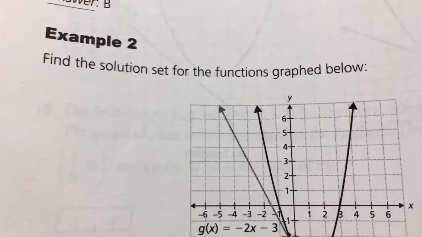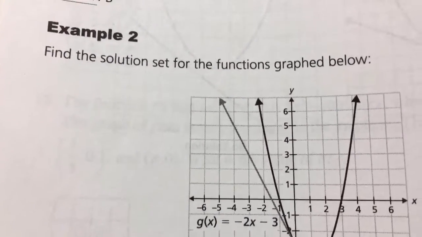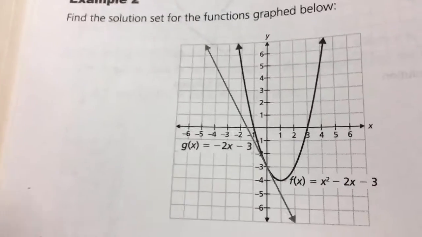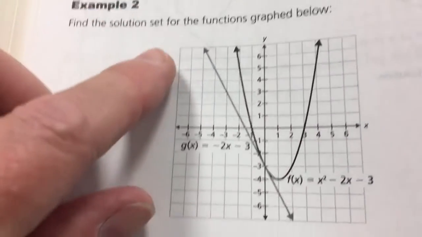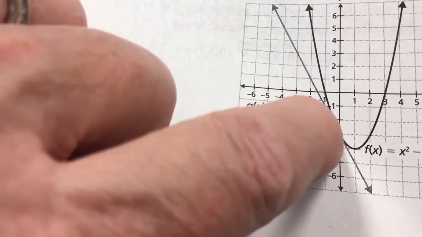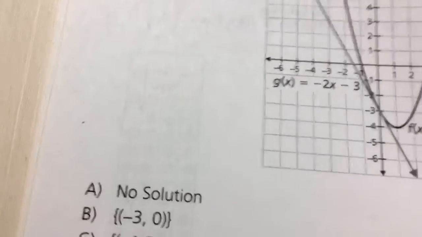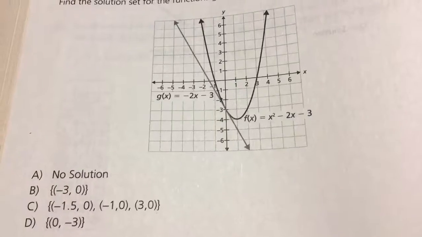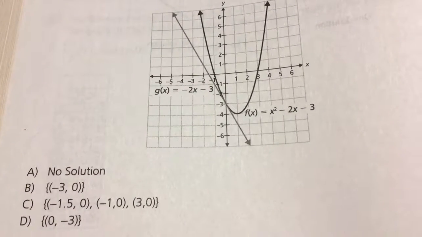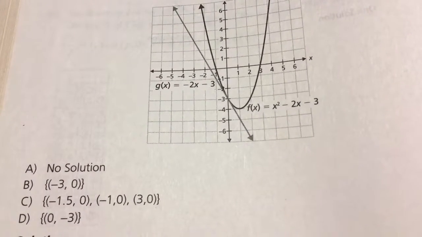Let's look down to example 2. Find the solution set for the functions graph below. Now we have a parabola that is just barely touching, but it's got one point that it's touching here. You can see on this one that all we have to do is be able to get close enough to see the point of intersection.